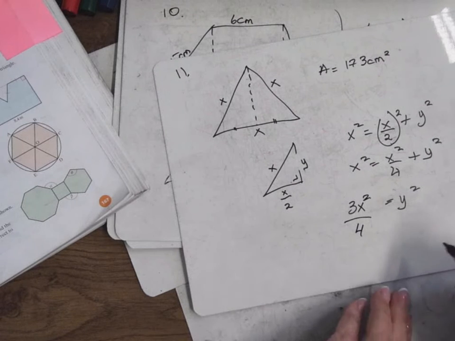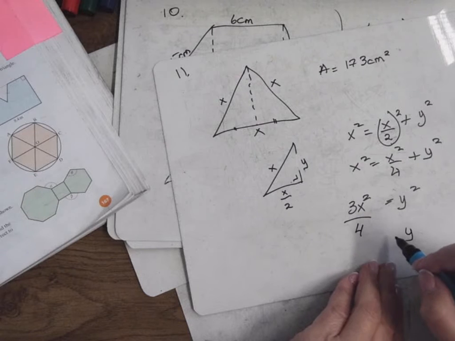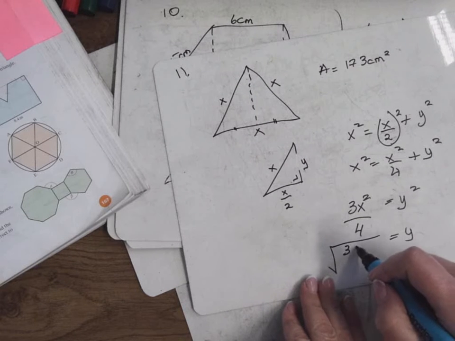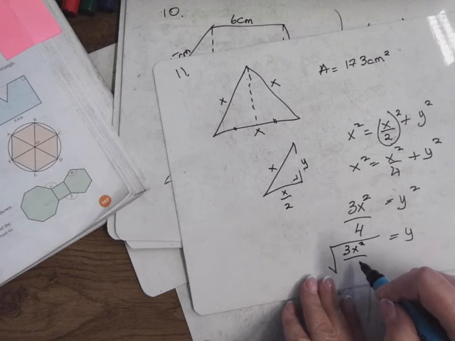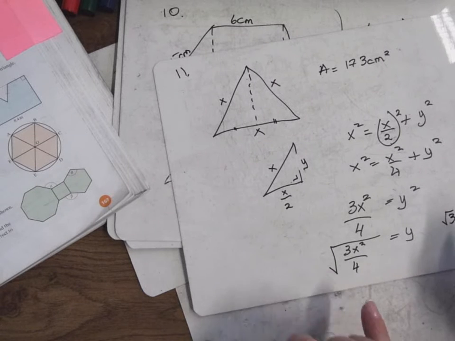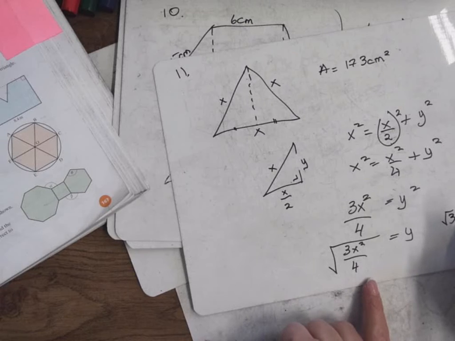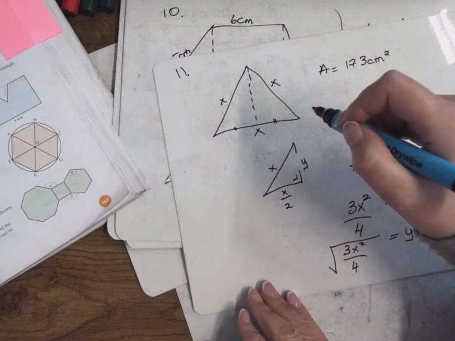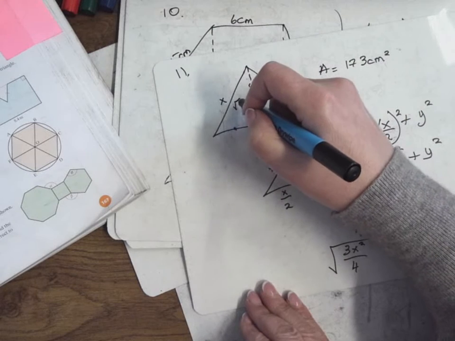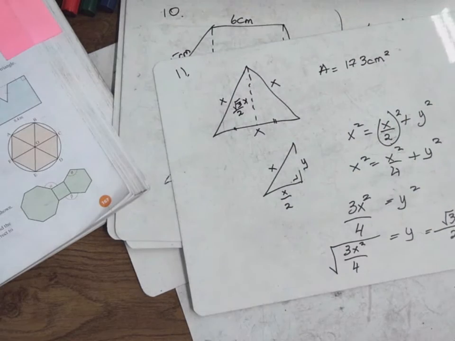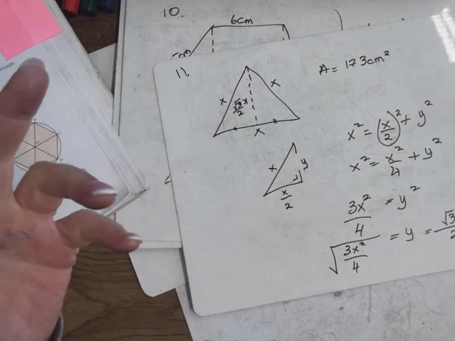Then take the square root of each component separately. The square root of 3 on top, the square root of x squared is x, and the square root of 4 on the bottom is 2. So instead of y, I can write root 3 over 2 x. Is that okay? Everyone with me?